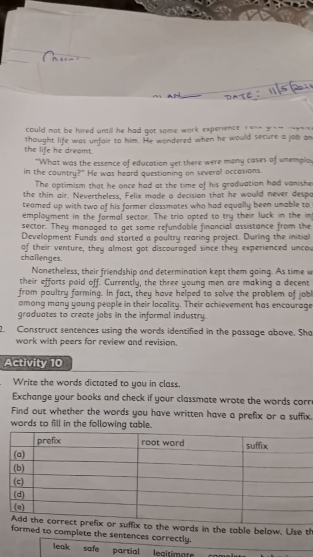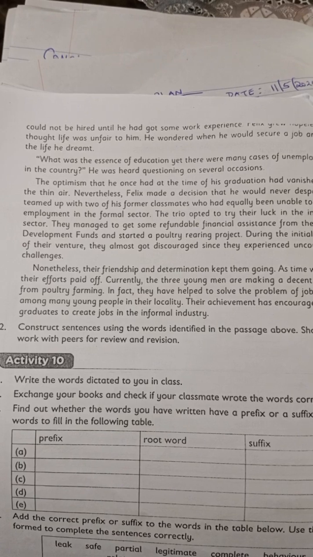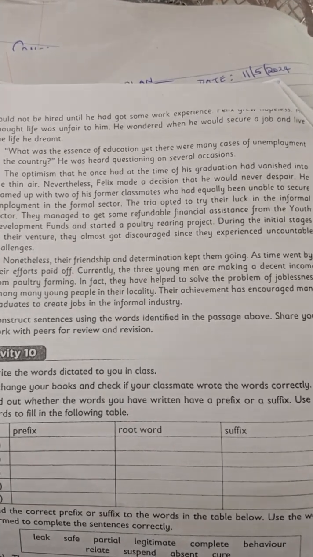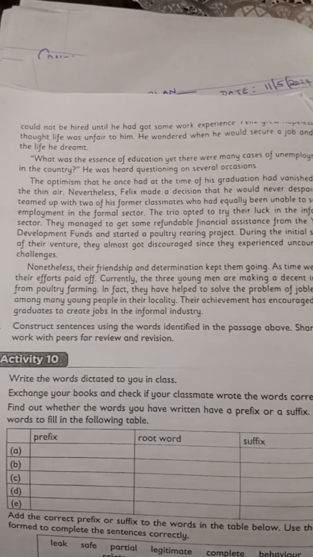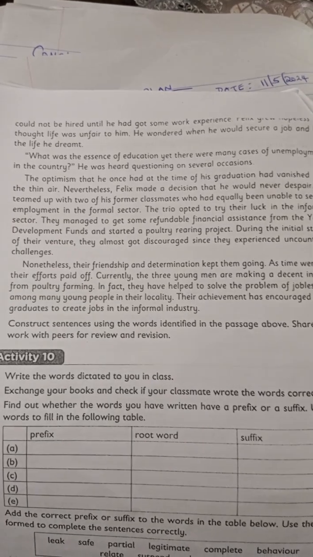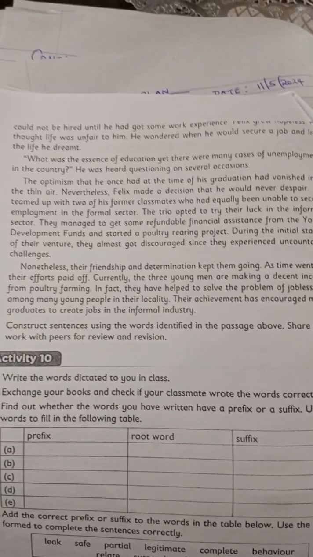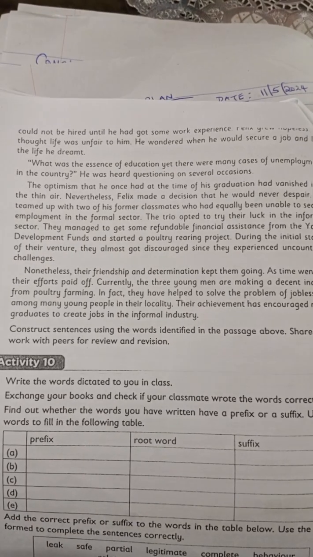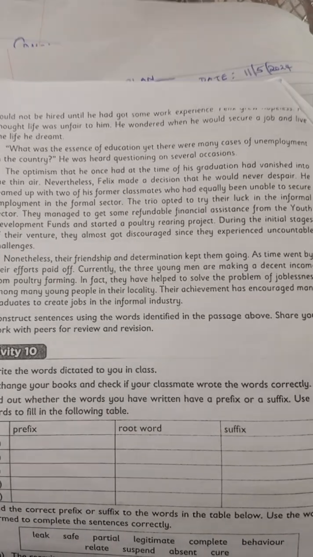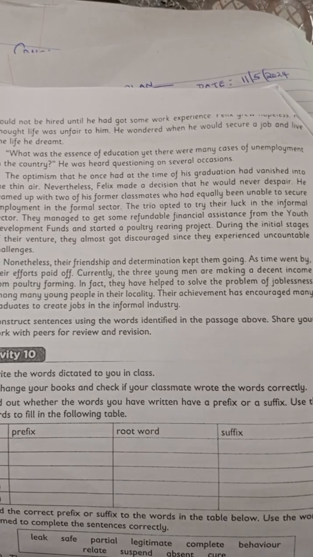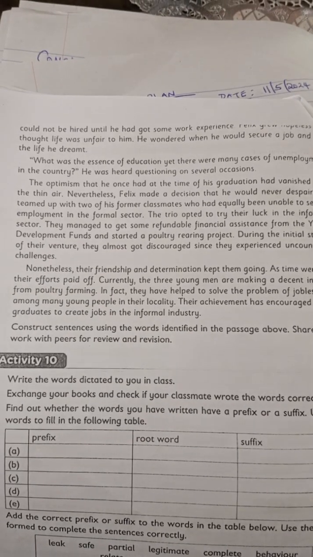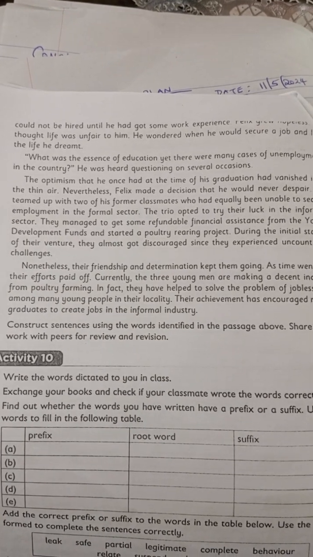As time went by, their efforts paid off. Currently, the three young men are making a decent income from poultry farming. In fact, they have helped to solve the problem of joblessness among many young people in their locality. Their achievement has encouraged many graduates to create jobs in the informal industry.